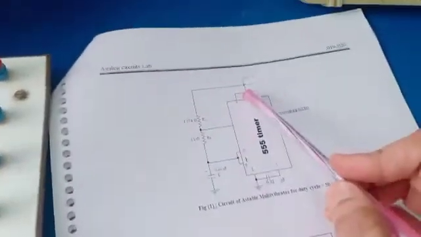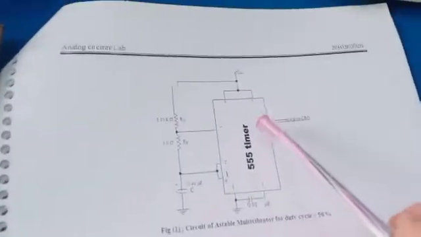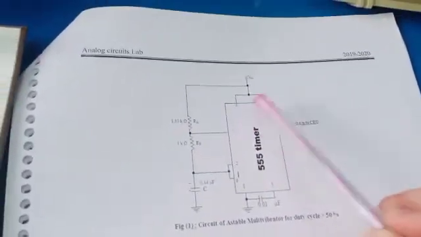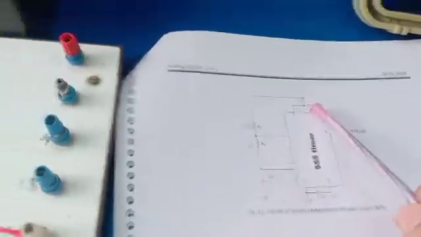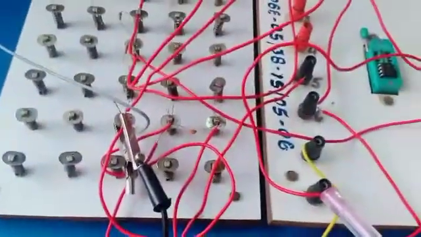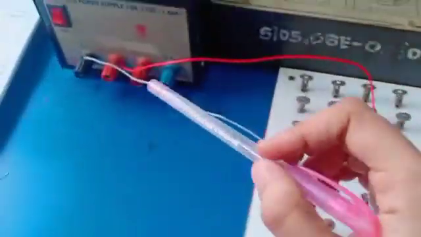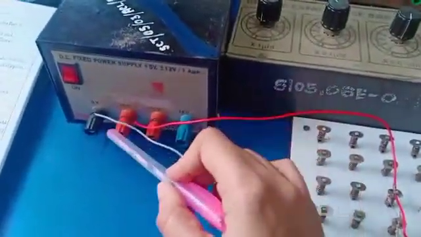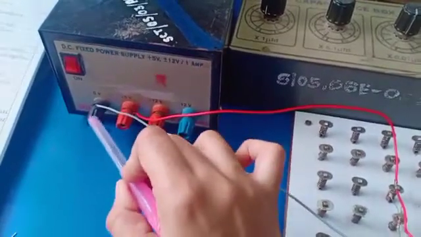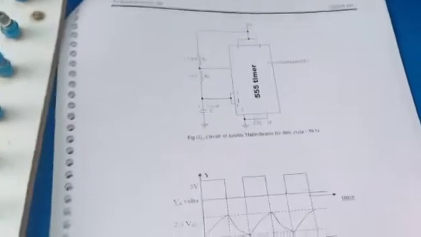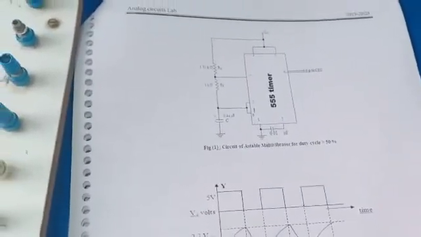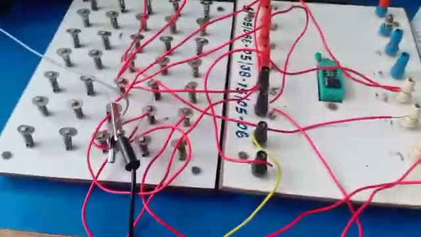As well as we are going to take a supply for this VCC. So here the 4th pin and 8th pin are shorted and taken to here, and this is given to the fixed supply 5 volt as well as ground. Okay, so the circuit is rigged as shown in your lab record. So now we shall see the readings of this.